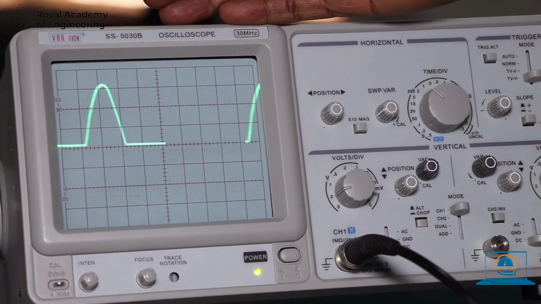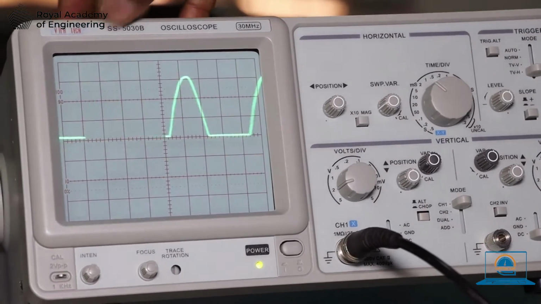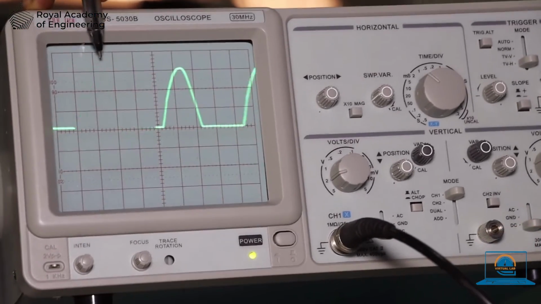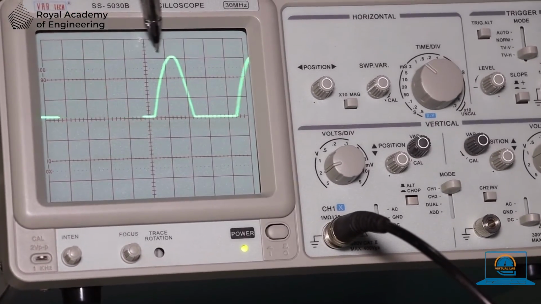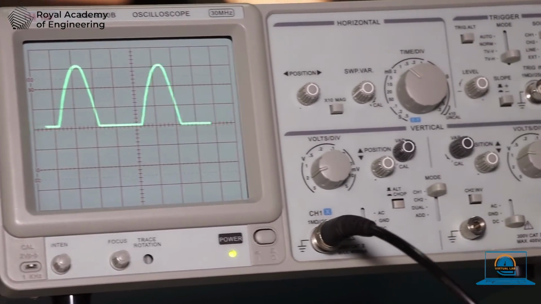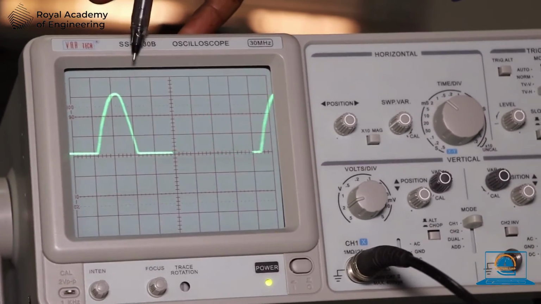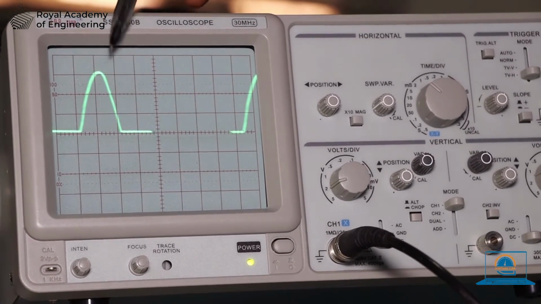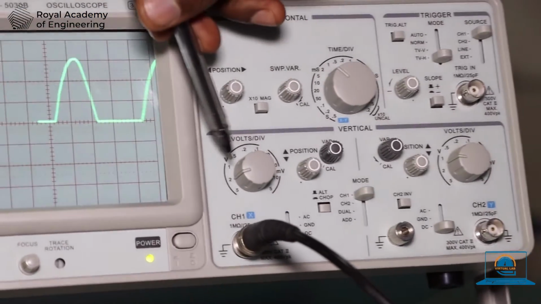For us to calculate the ripple factor without capacitor filter, we'll first of all get our VM for this waveform. The VM is the tip of the waveform that we have here, and the corresponding value to it on this vertical axis on our oscilloscope. Now, if we look at it, this wave is cutting through 3 boxes on the oscilloscope, 1, 2, 3. Okay, and then our oscilloscope knob here is on 2 volts.